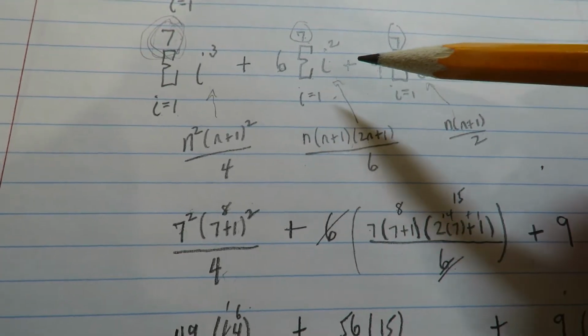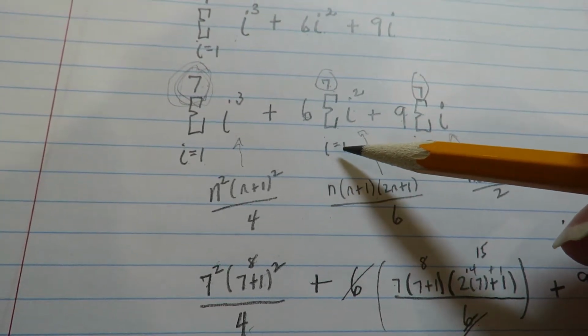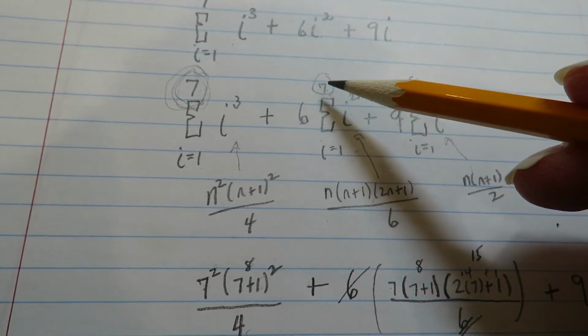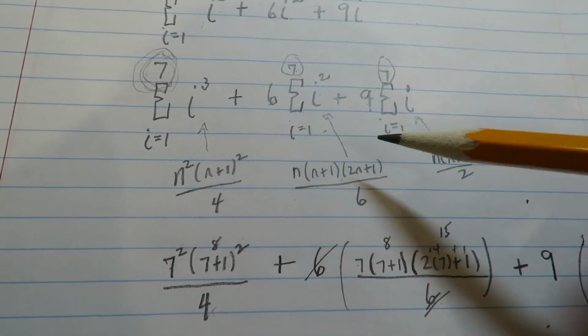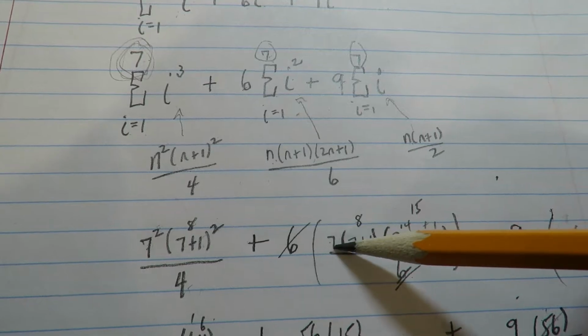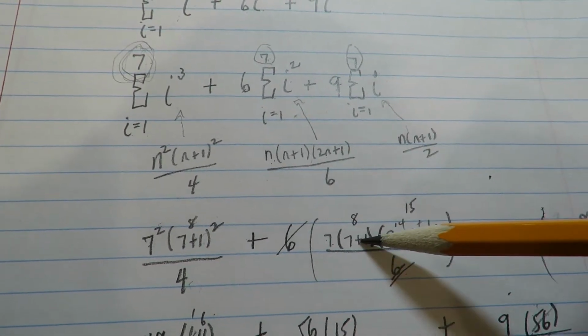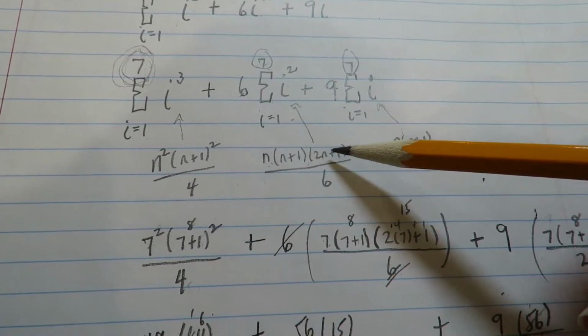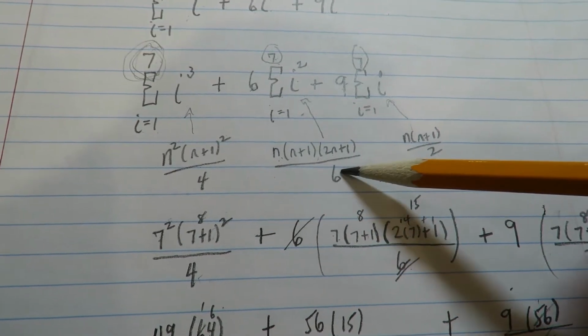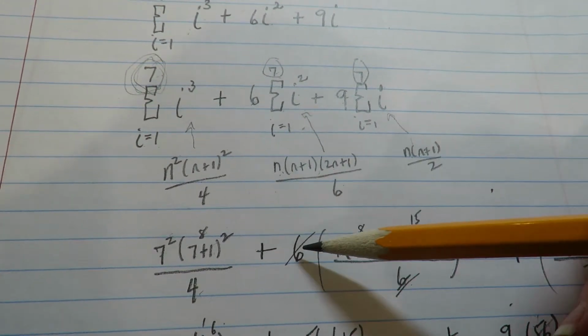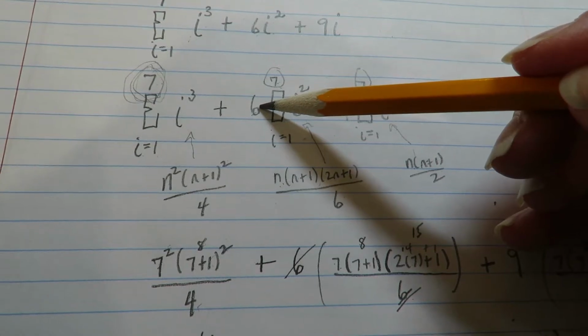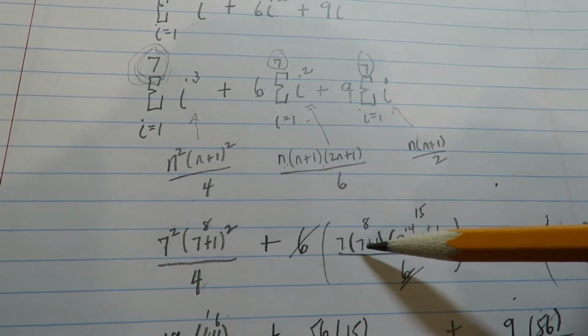Now over here, I plugged in again. I goes from 1 to n again, which is 7, so you got to put the 7 in the formula. So here's 7 here, 7 plus 1 here, 2 times 7 plus 1 here, all divided by 6. This 6 here is from the multiplier here. Alright, now you do the algebra.